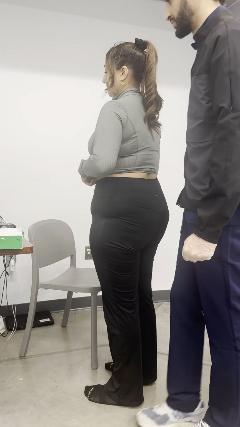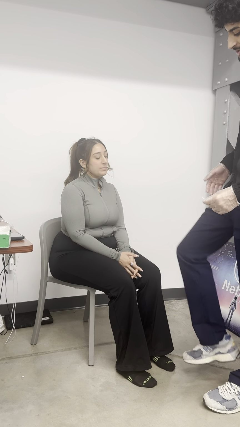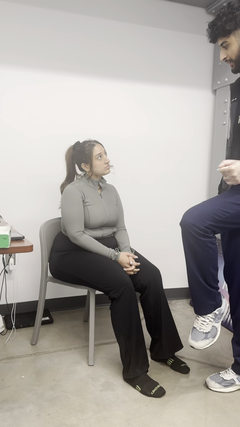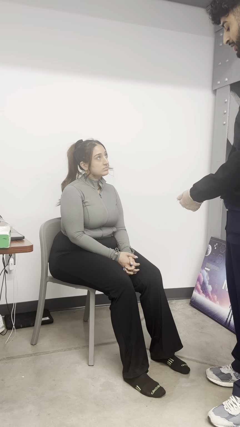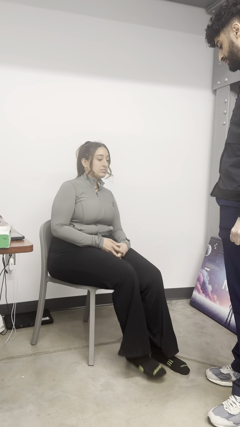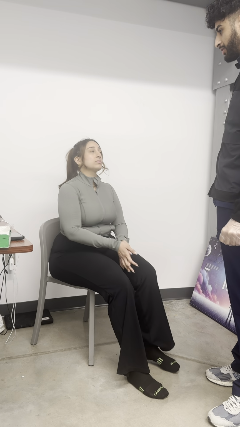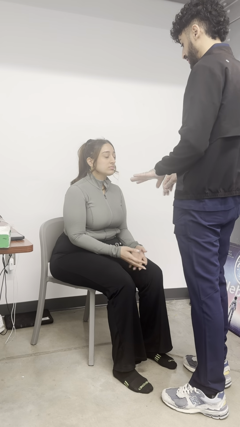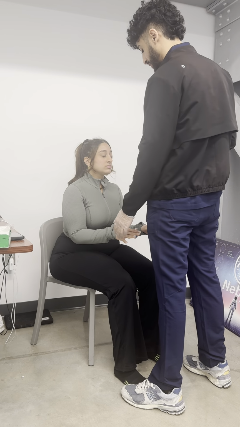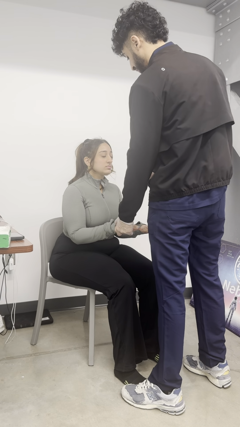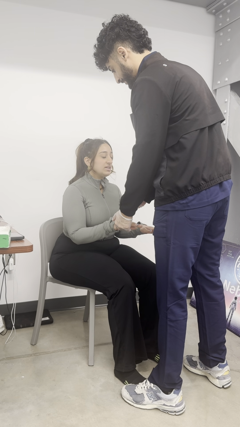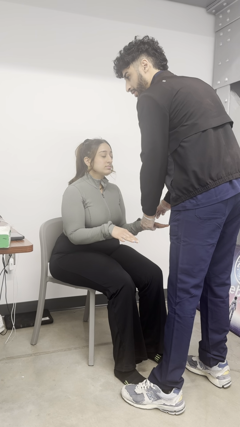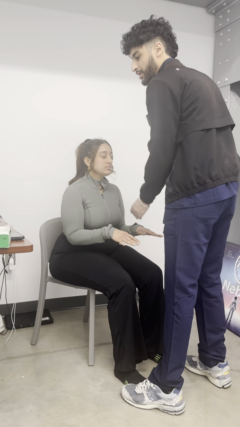Alright, range of motion. Now we're gonna proceed with the heel to shin test. So if you could just, with your heel, go down, starting from your knee with both legs. Alright. Now I'm gonna have you close your eyes and put your hands up, and you're gonna tell me yes or no when you feel it. Yes. Alright, yes. Any sensation is there.